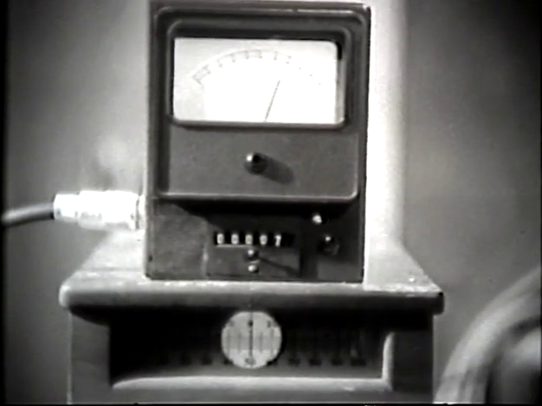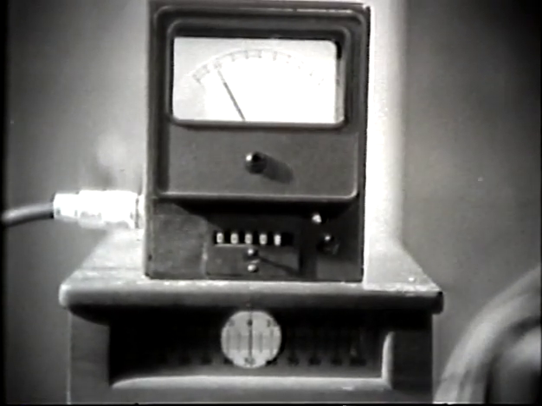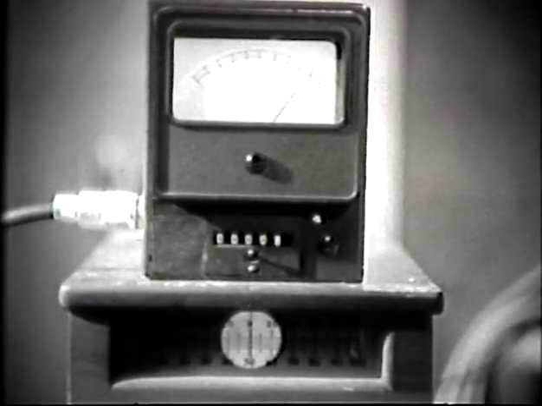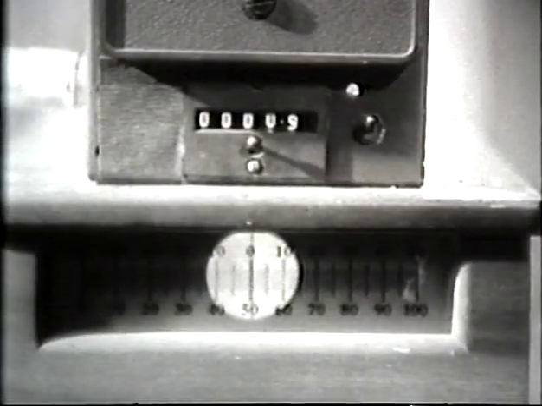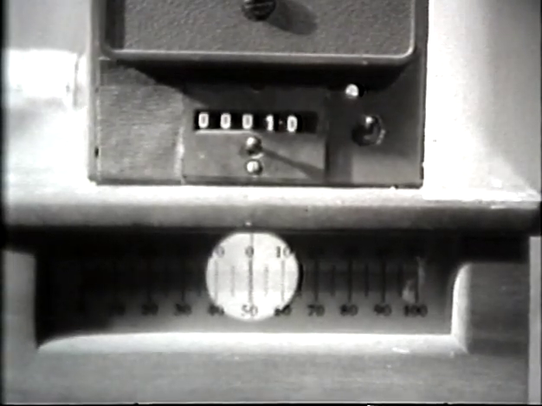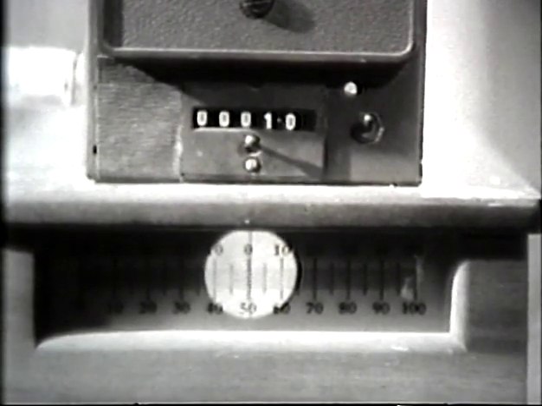Also, as the electrons crash into the target disk, they transfer energy to it, and the temperature of the disk begins to rise. You can see the indicator on the thermocouple meter beginning to shift away from 0 to the right.